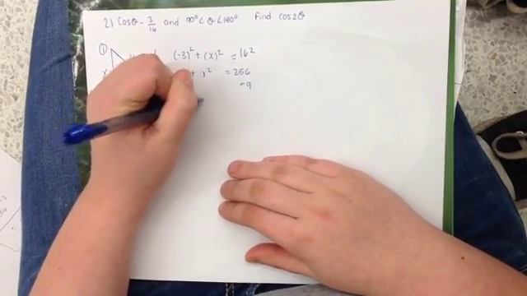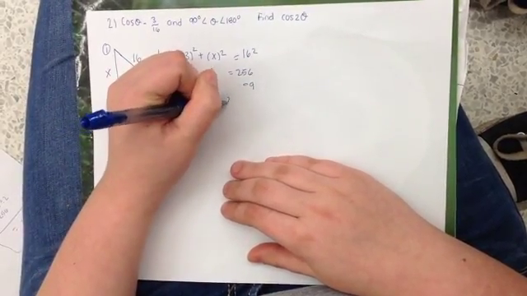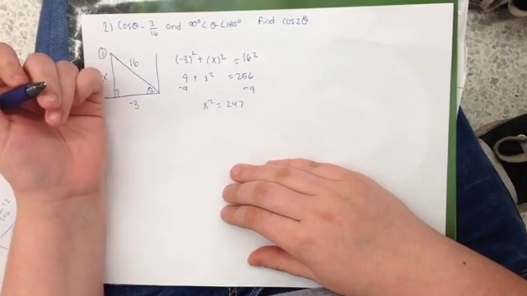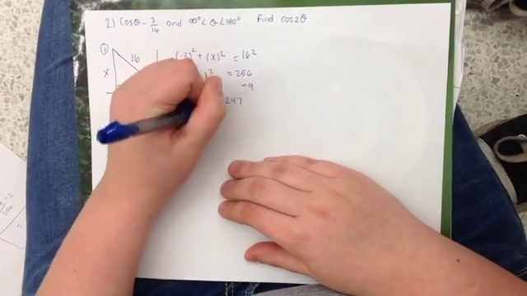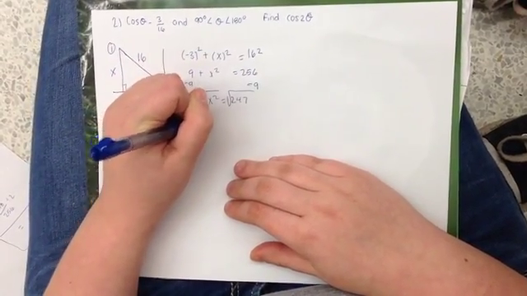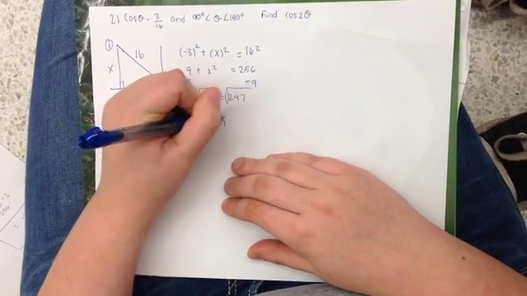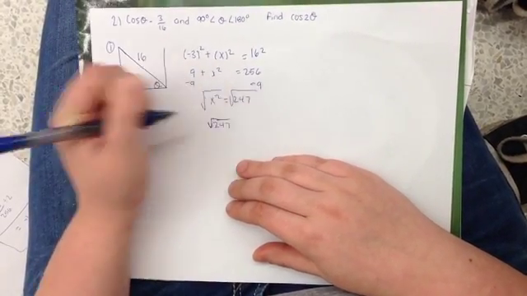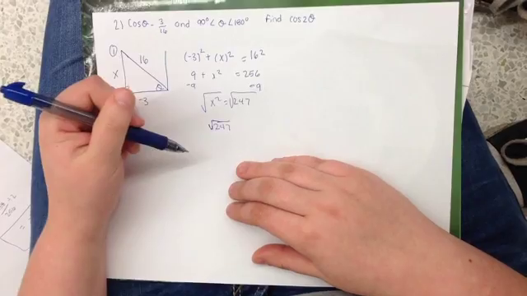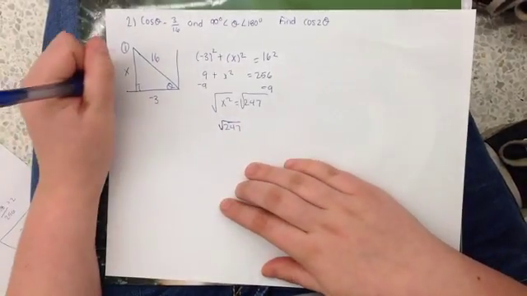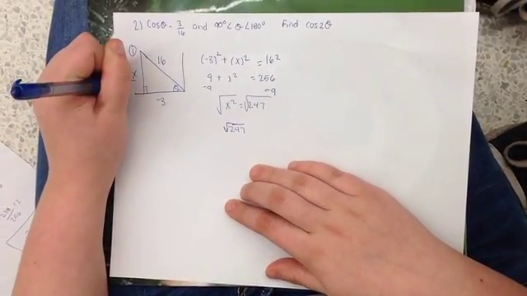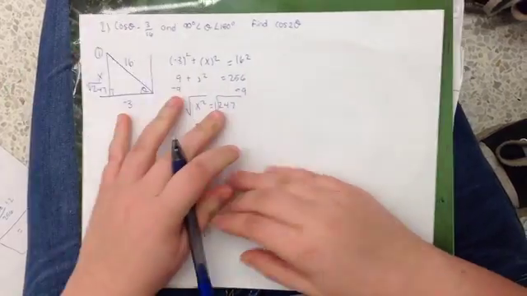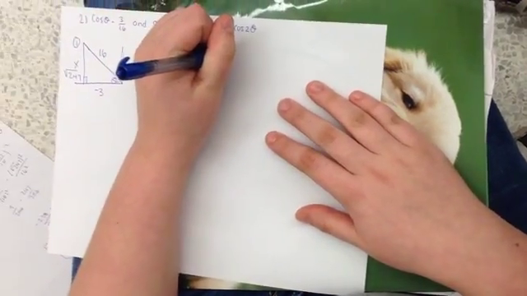And then you're going to get x squared to equal 247. And it's not a perfect square, so we're just going to leave it as radical 247. You don't want to put it as a decimal because when we get to our next step, the radical is going to cancel out. So we're going to label this over here to be radical 247. And so now we're going to go to step 3.